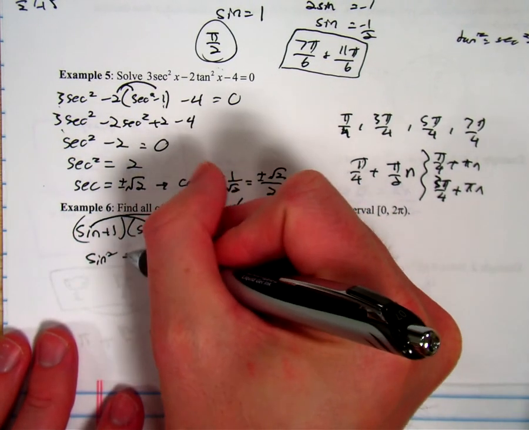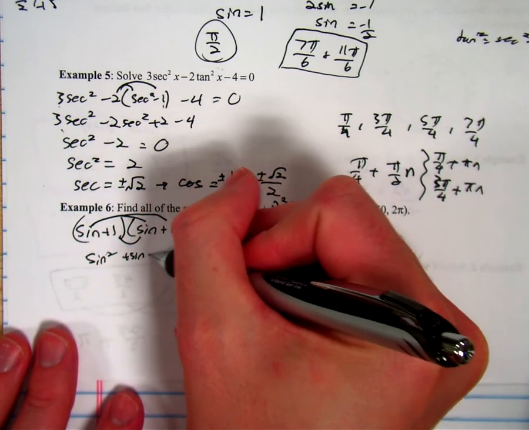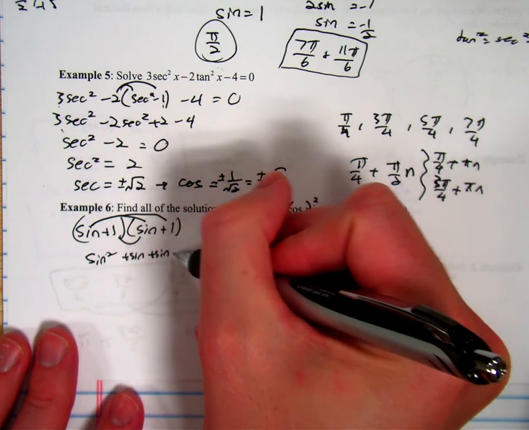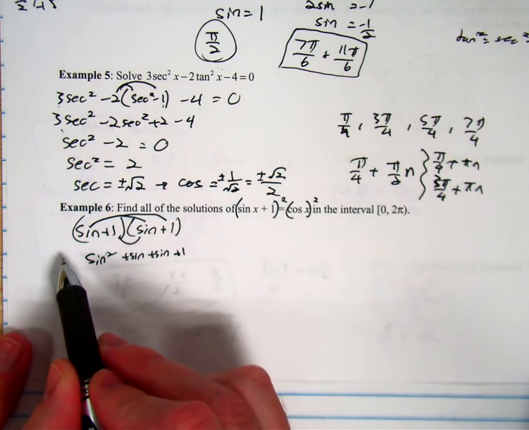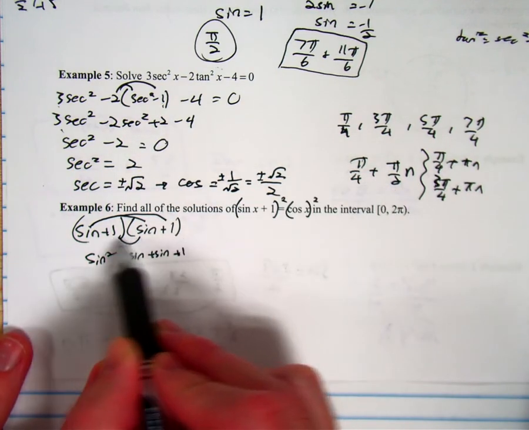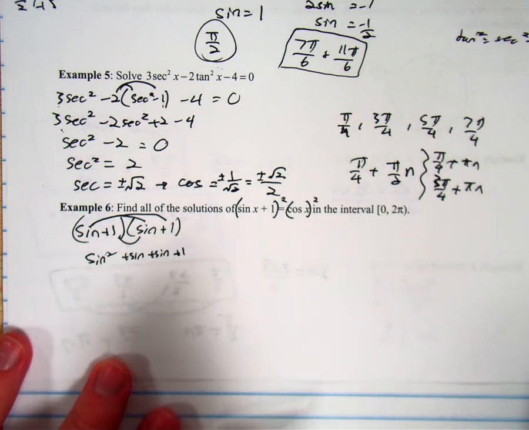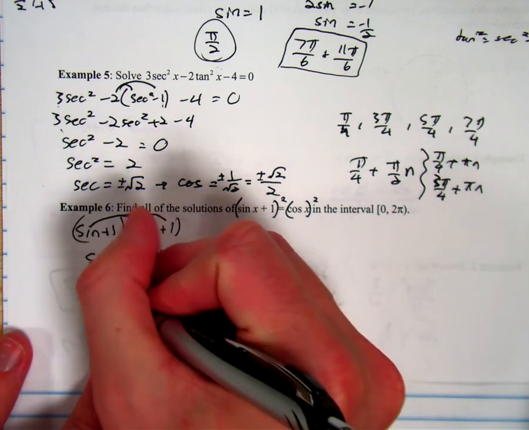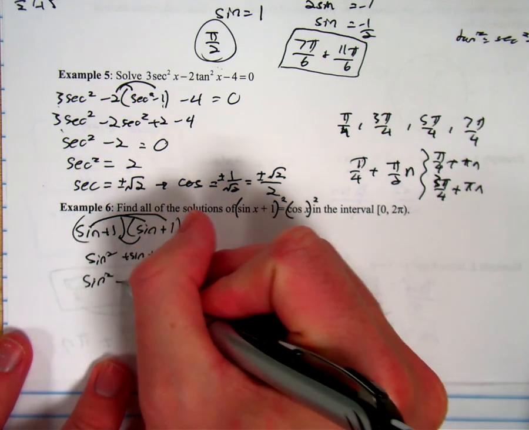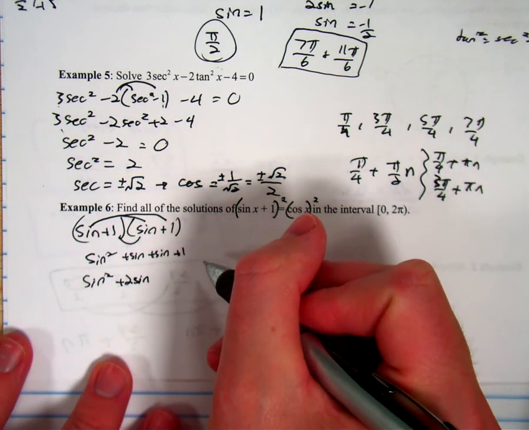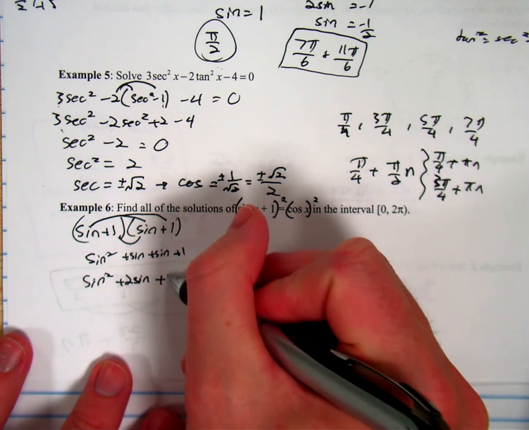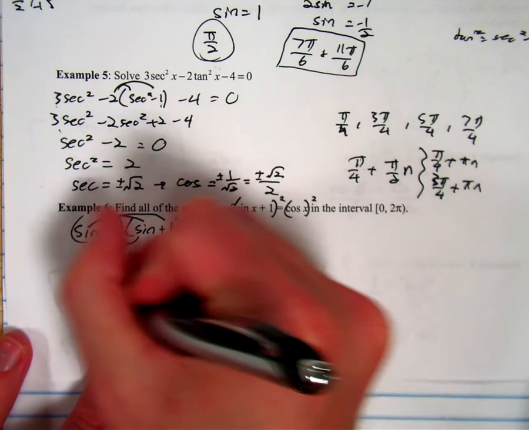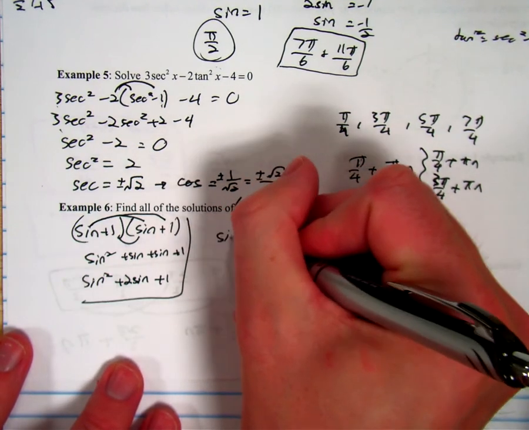Sine times 1, we got plus sine, plus another sine. 1 times 1 is 1. So it's square the first, square the second, multiply the middle two together, and double it. So we should have sine squared plus 2 sine plus 1. Alright, so that's what we got over here.